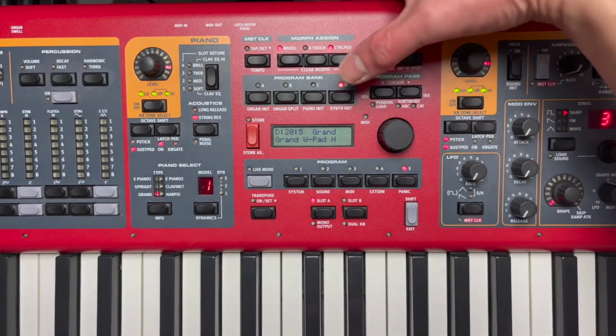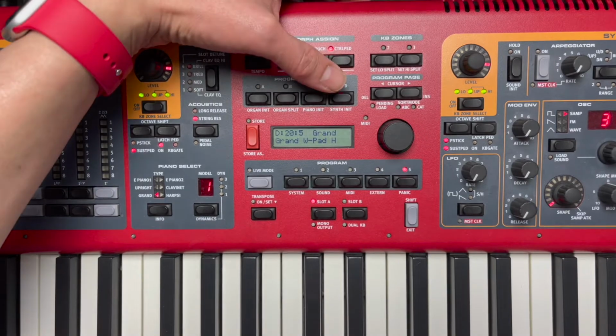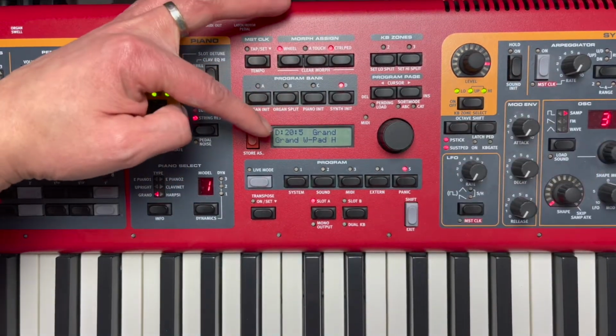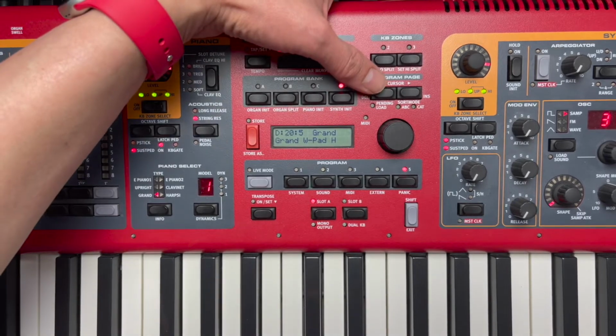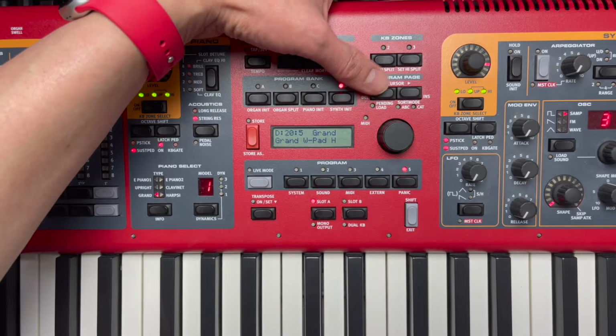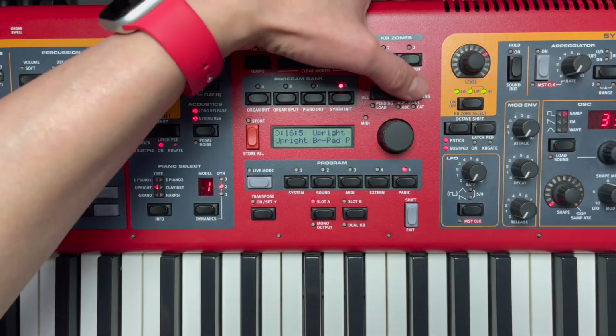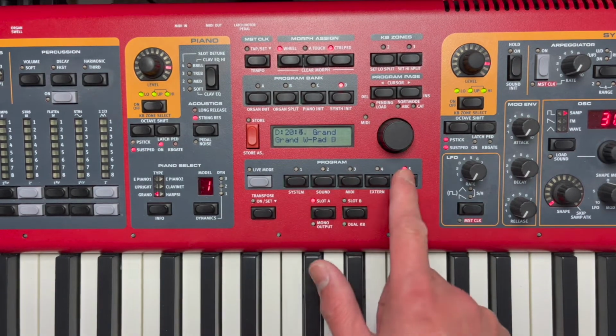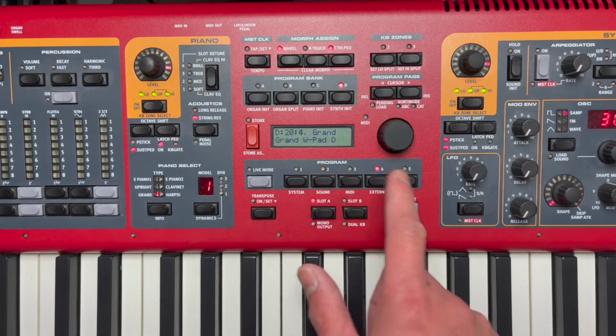Every bank, for example bank D, has pages. So right now, this is page 20. If I click this button, it will move to page 19, page 18, and so forth. Every page has 5 places to store patches.